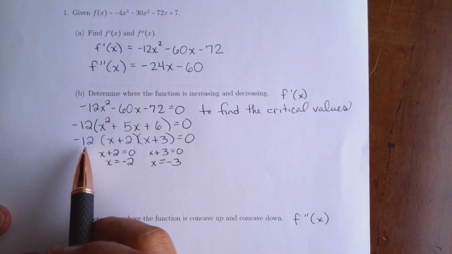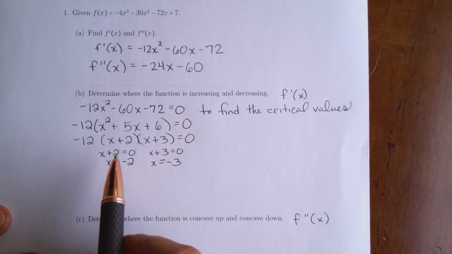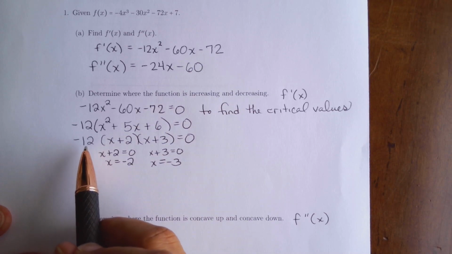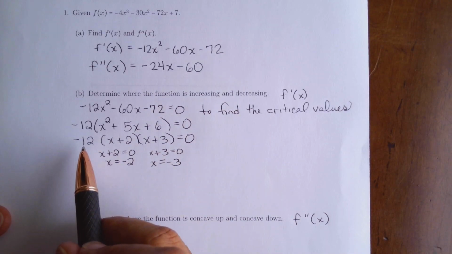Now, negative 12 is not a critical value. You're solving for x. Okay? When you're solving, you solve for x in equations. That's just a number. It's always negative 12. That's not a variable. Okay? So you don't set that equal to 0. That's not one of your answers.